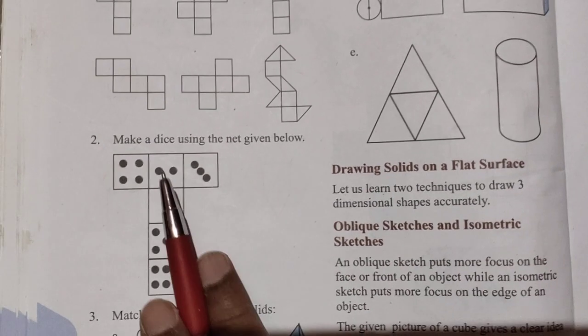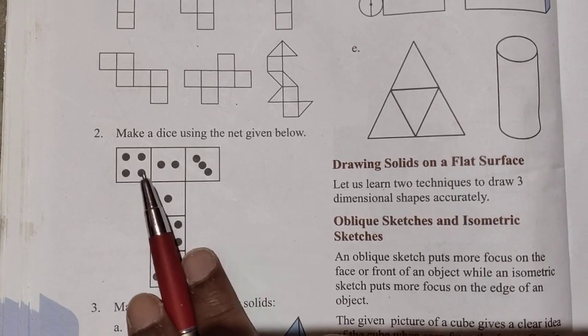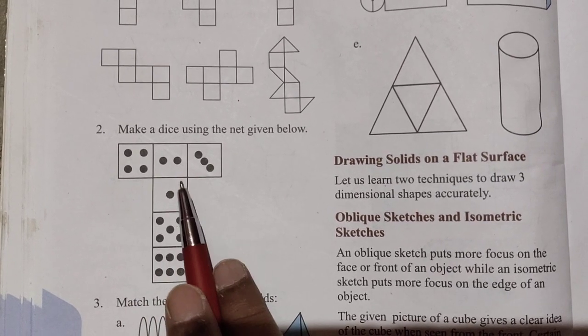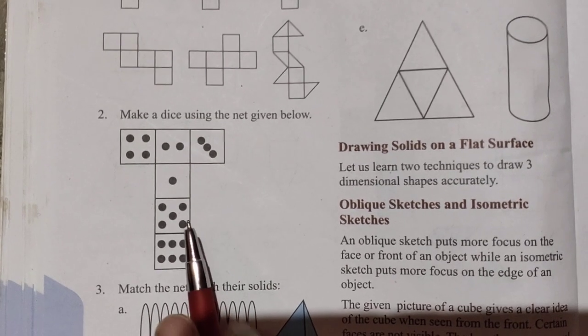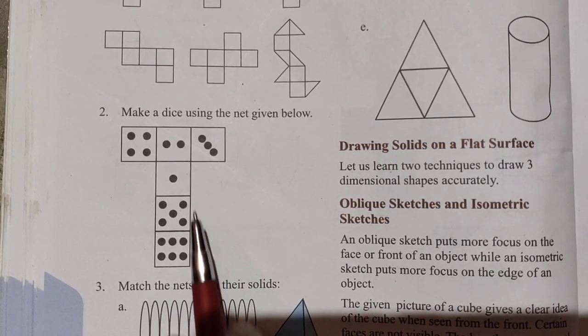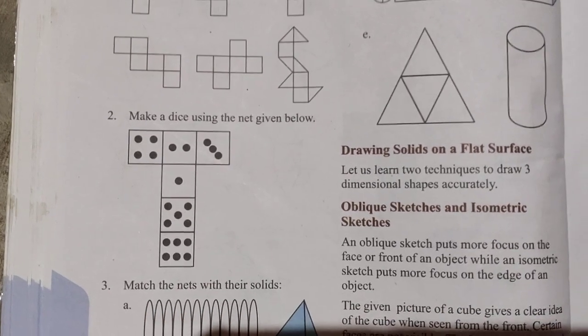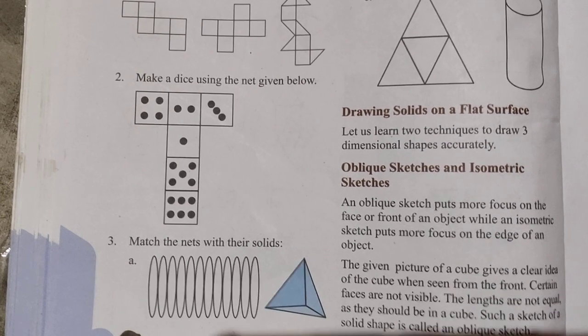Question number 2, make a dice using the net given below. The net of the dice is given, so all the faces of the dice are given. You have to just form a cube. Do it at your home, practice at your home. Nothing is very important in this chapter actually.